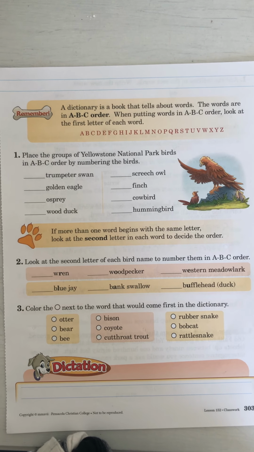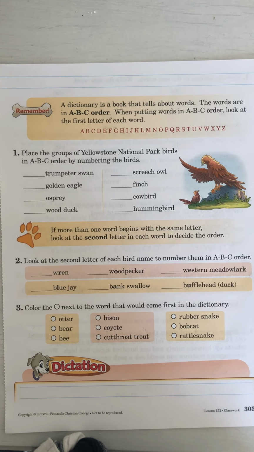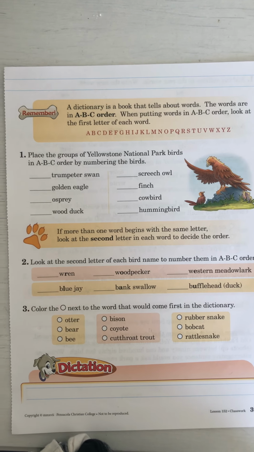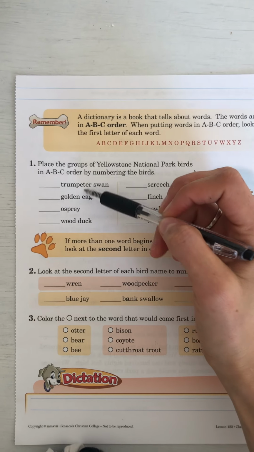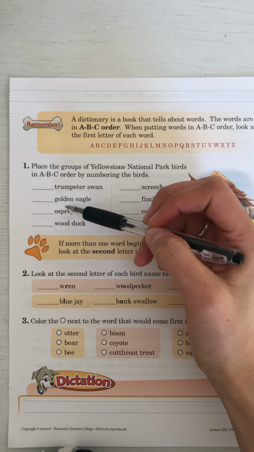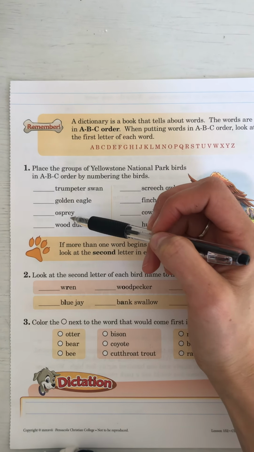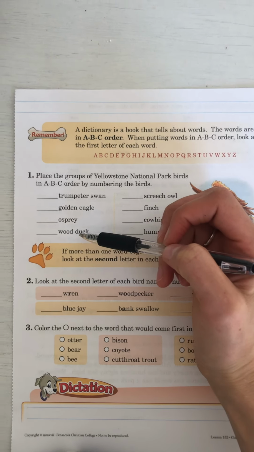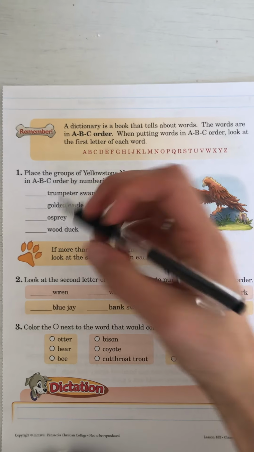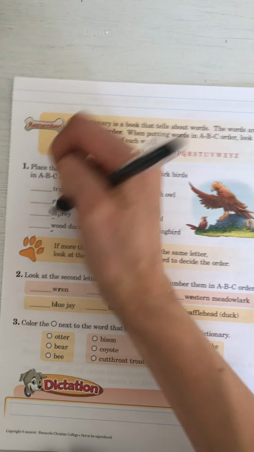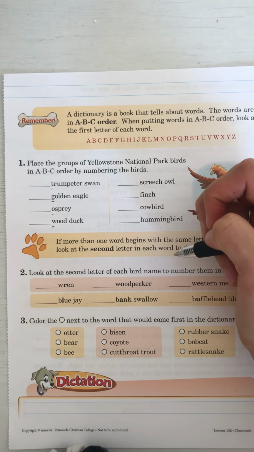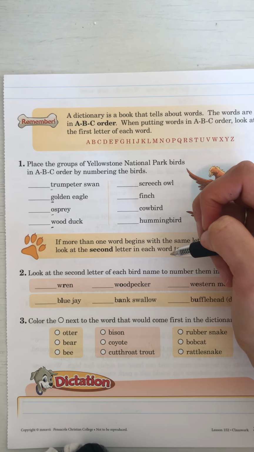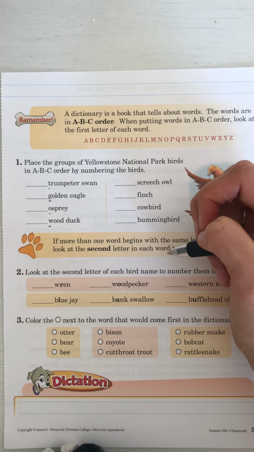So number 1 says, place the groups of Yellowstone National Park birds in ABC order by numbering the birds. So we are going to look at each one here. So we have the trumpeter swan, the golden eagle, the osprey, and the wood duck. Okay, so we're going to look at the first letter. We have W, O, G, T. Which letter of the alphabet comes first? T, G, O, or W.